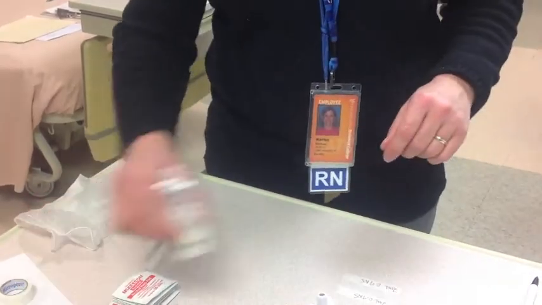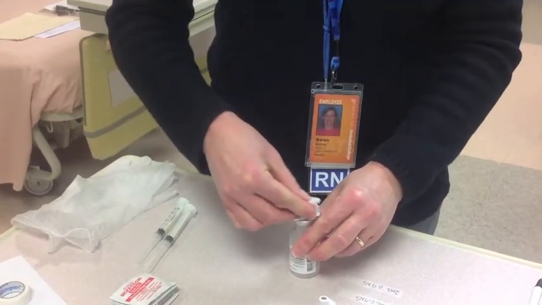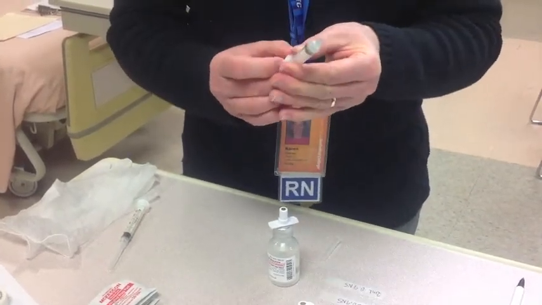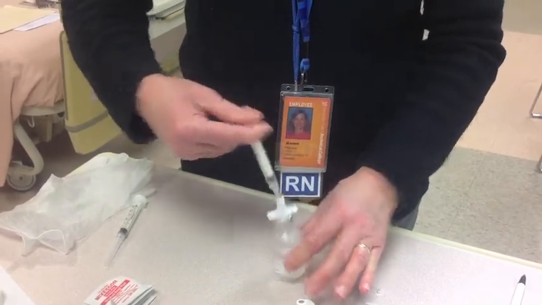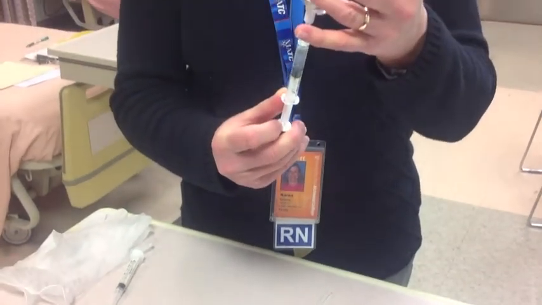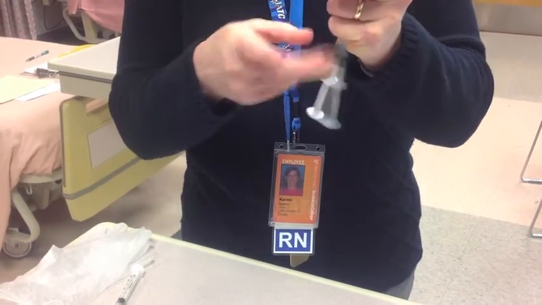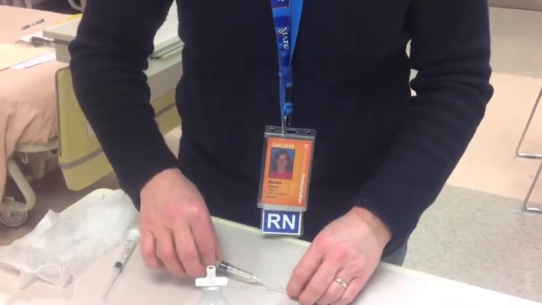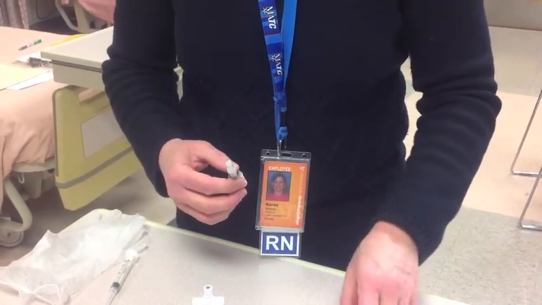Now I can draw up my saline. So I'm going to clean the port. And you need to clean the port every time that you enter it. Then I'm going to add 2 mLs of air to my syringe for my saline flush. Air to air again. And I'm going to draw my 2 milliliters of air from the vial of saline. And I'm going to label it with my saline tape.